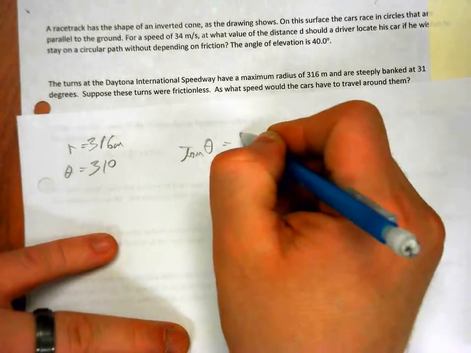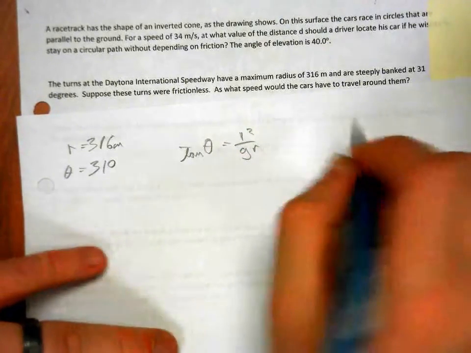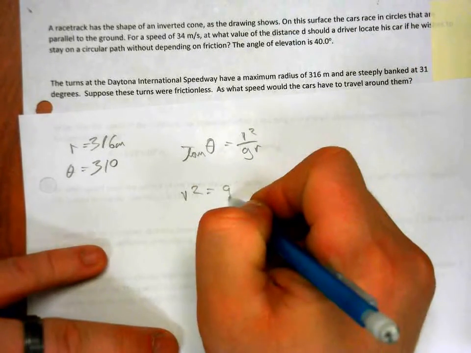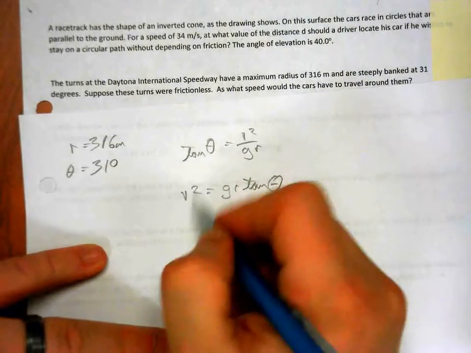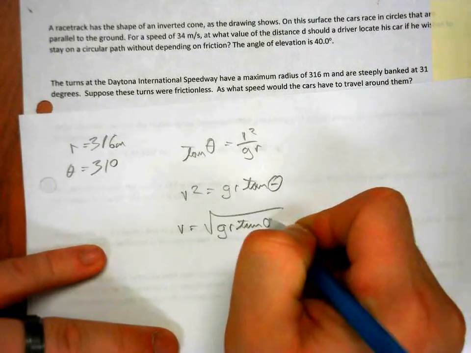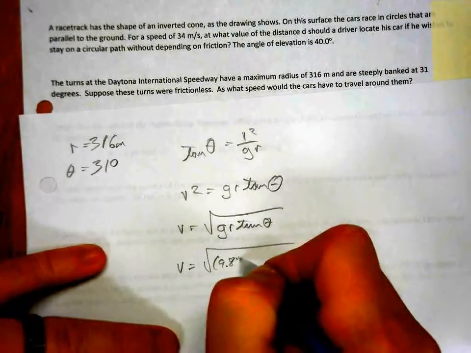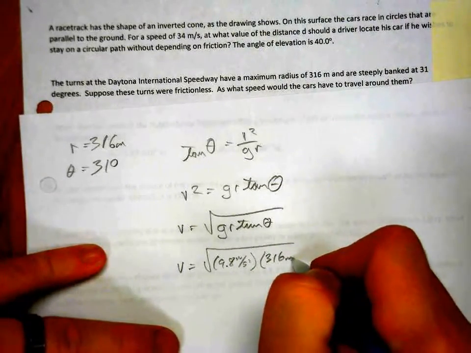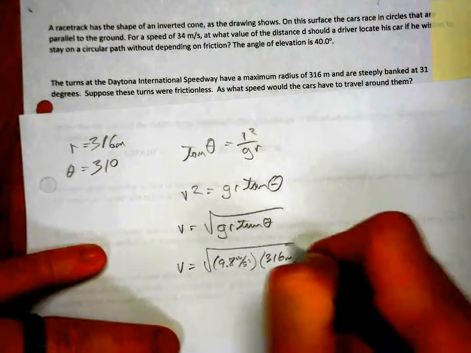Tangent theta equals v squared over g r. And the question wants to know at what speed, so v squared equals g r tangent of theta. And v equals the square root of g r tangent of theta, which is 9.8 meters per second squared times 316 meters times tangent of 31.